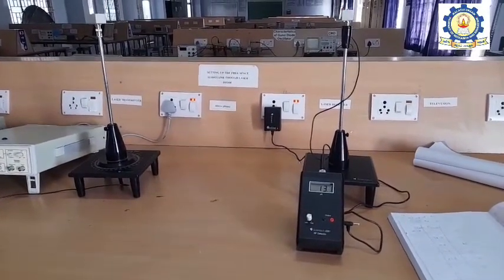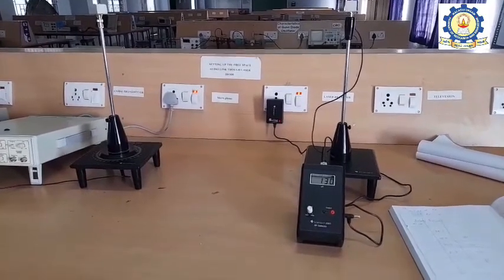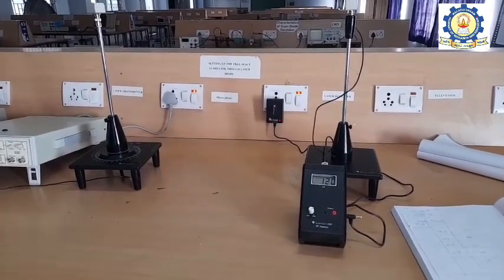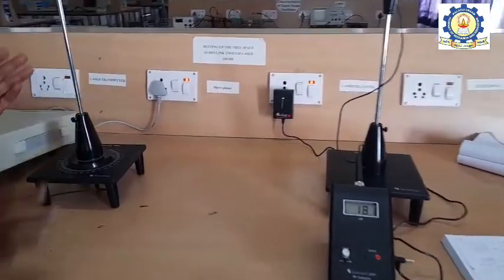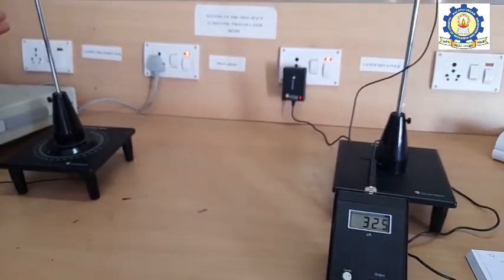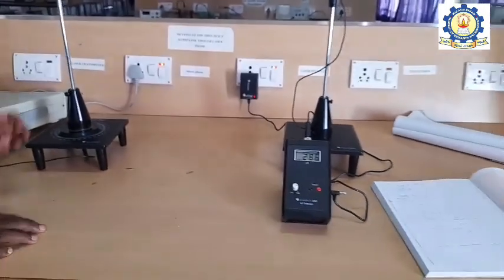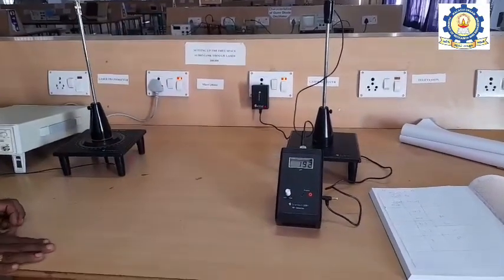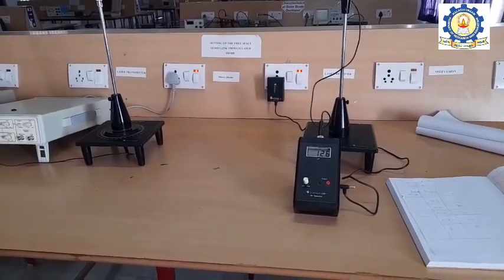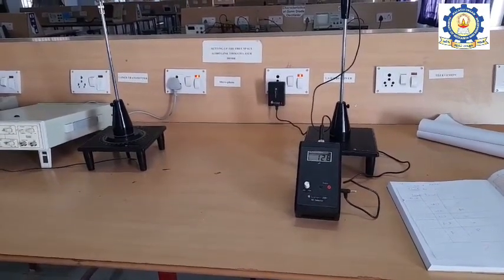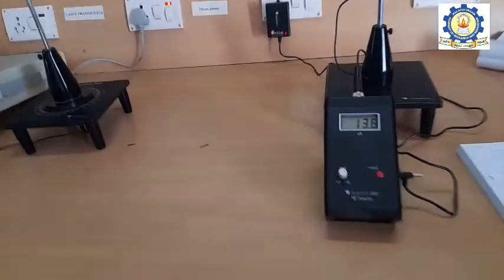I think you understand why we are keeping away and waiting for the display to stabilize. Reason being, just you see the transmitting antenna, not in line of sight. The transmitting antenna will be rotating somewhere, and the receiving antenna will be stable. So 50°, it is 12.8.